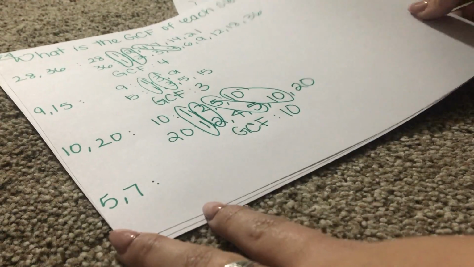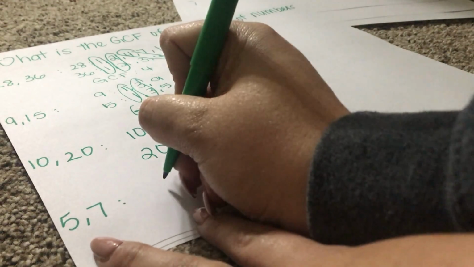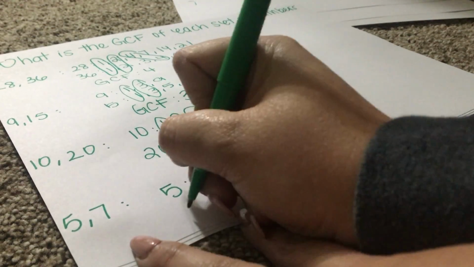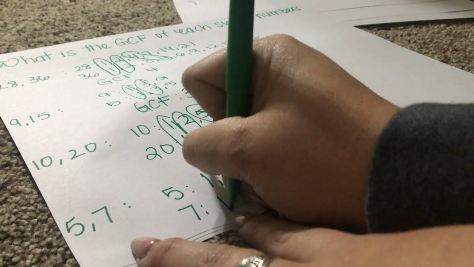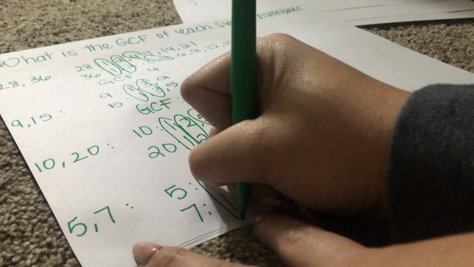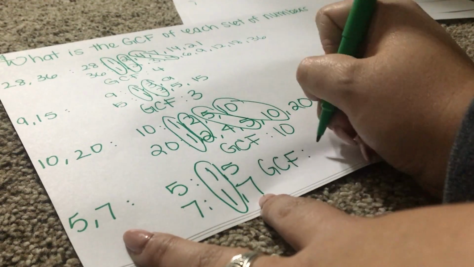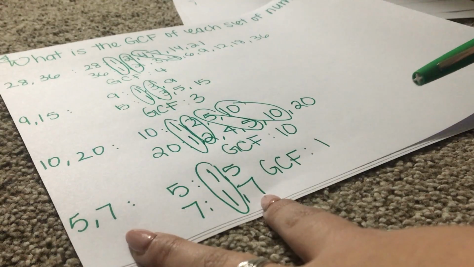Now last, we have the pairs 5 and 7. So we do the exact same thing. So we get 1 and 5, and with 7, it's 1 and 7. So our greatest common factor here is 1.